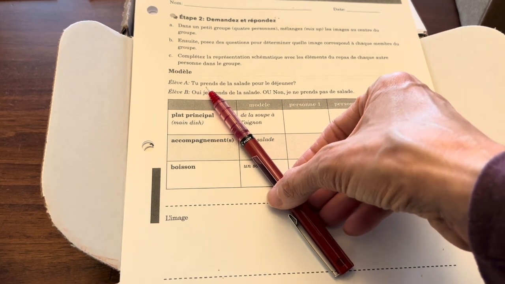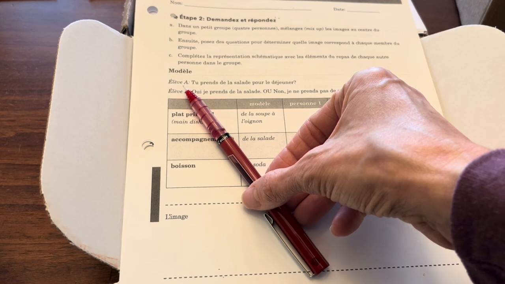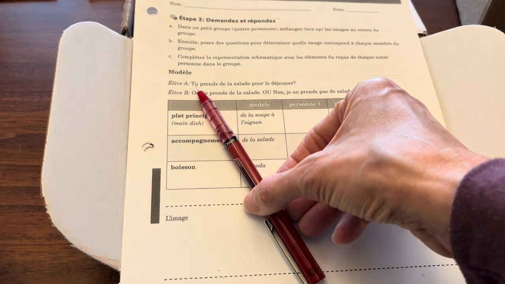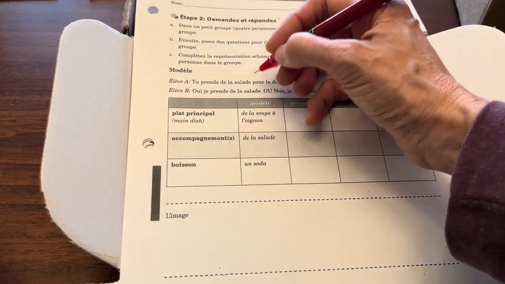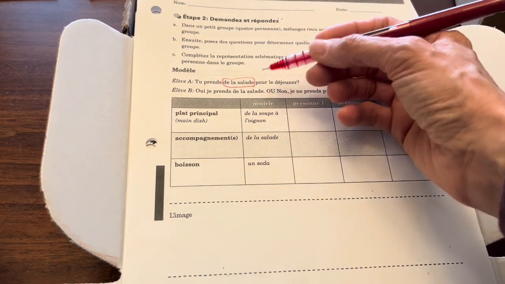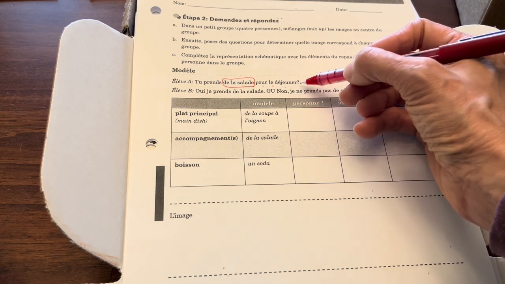The person that is the most confident in your group should start. So, person that's starting, you are student A. You ready? You can use this as your example. You start with tu prends, and then this is the phrase that's going to be replaced according to whatever drawing you're looking at. Pour le déjeuner, for lunch.